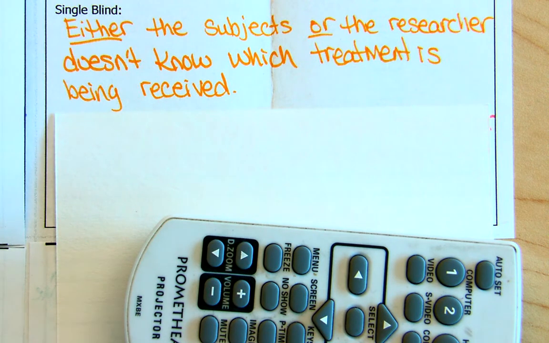So if we're talking about, did this medication help with blood pressure? Okay, we may be testing 2 different medications, but we just labeled them A and B. The people don't know which one is which. Maybe we're testing generic versus name brand. They don't know if generic is A or if generic is B. No idea. The person getting it, they don't know if they're getting generic or name brand.